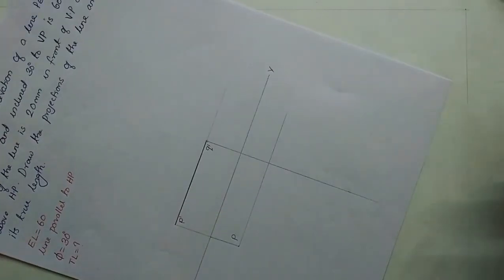Now, as the line is inclined to VP and parallel to HP, you will be able to see the true length in the top view. Whenever a line is parallel to HP, definitely you will be able to see the true length in the top view, and also you will be able to see the true inclination in the top view. In this case, the inclination with respect to VP is mentioned as 30 degree.